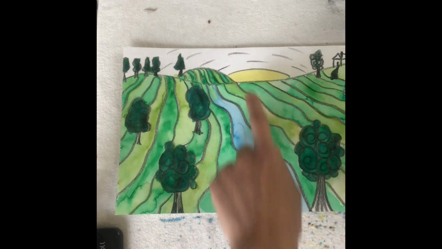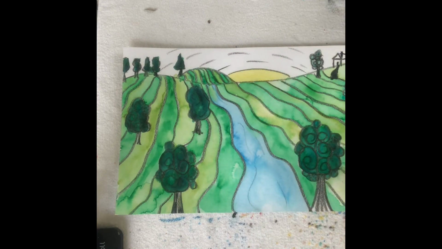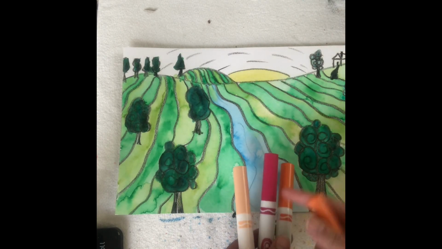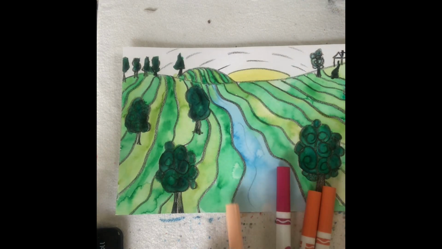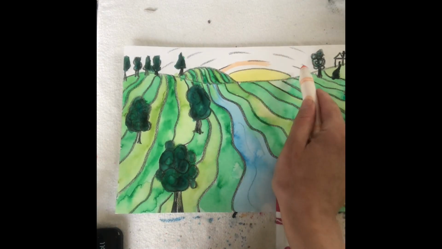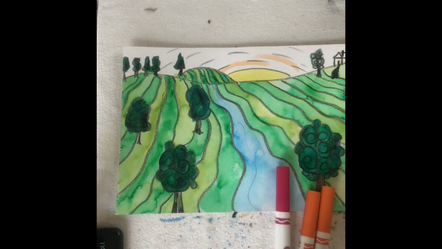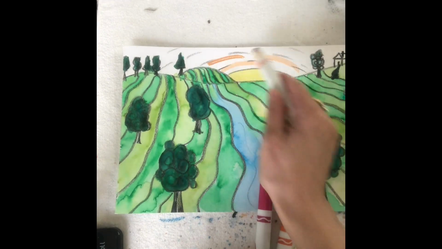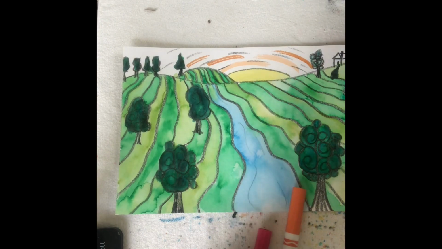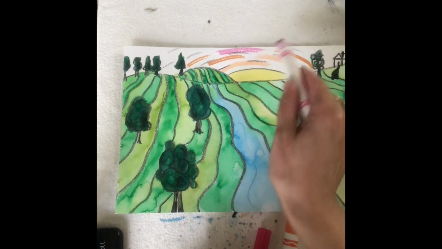So a sunset, the sun is yellow, and then it kind of turns oranges and pinks and reds. And I have some of the traditional peach and orange color that I'm gonna add. So let me start with a few peach lines. And now a few orange lines. A few pink lines. I can do light pink.